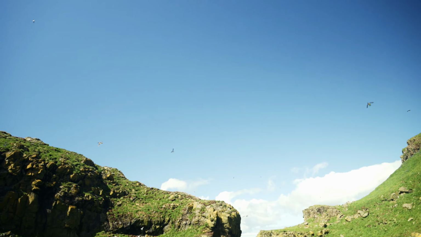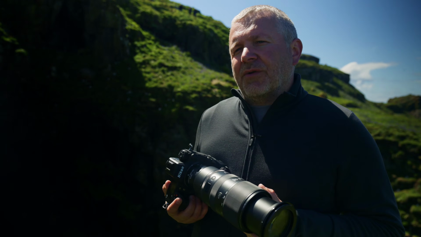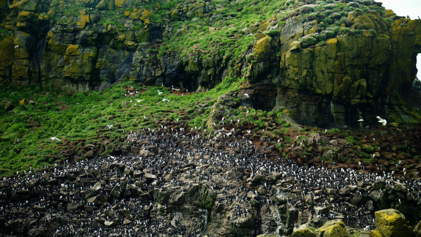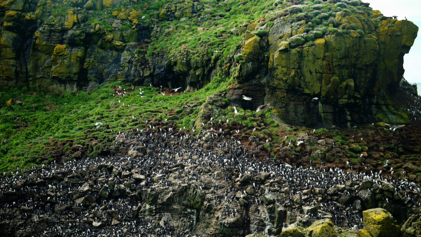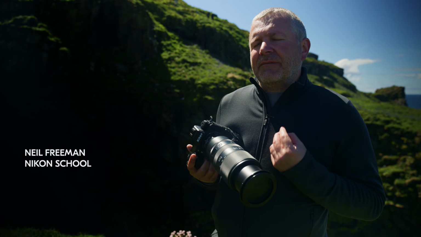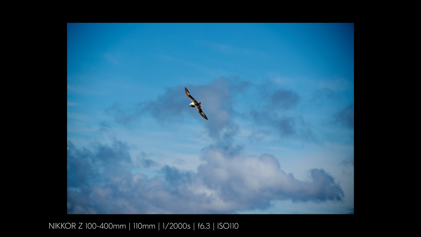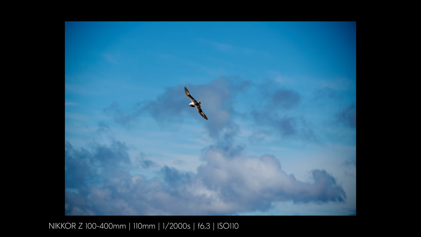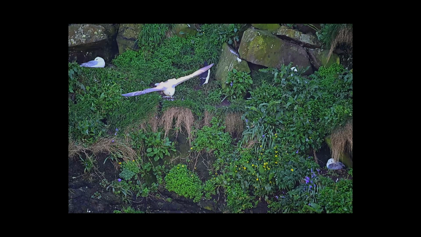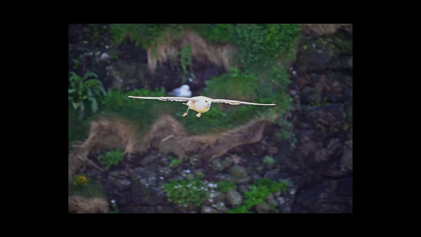So let's talk about the settings you need for birds in flight photography. There are two main considerations. Firstly, shutter speed. Secondly, the autofocus mode you're using. The shutter speed you need has to be high enough to freeze the bird in flight. Generally, that's going to be around 1/2000, maybe 1/3200th of a second, maybe even higher. It really does depend on how fast the bird is flying.